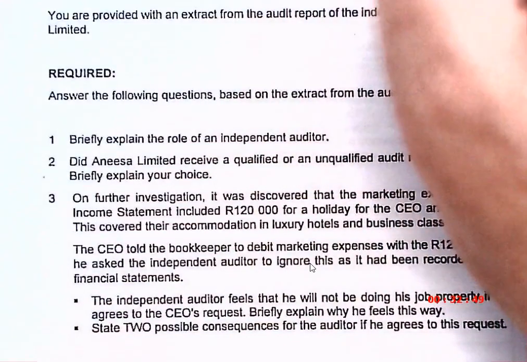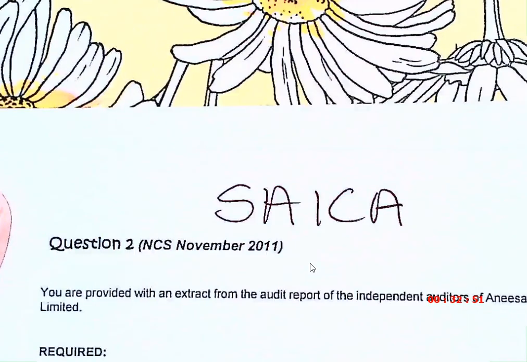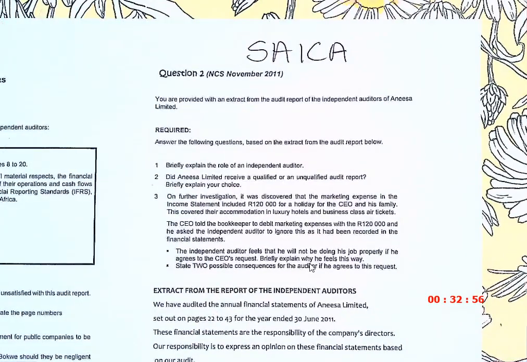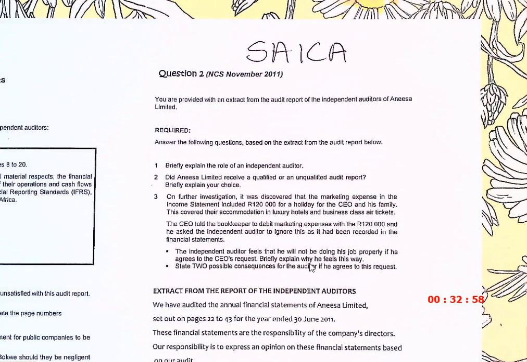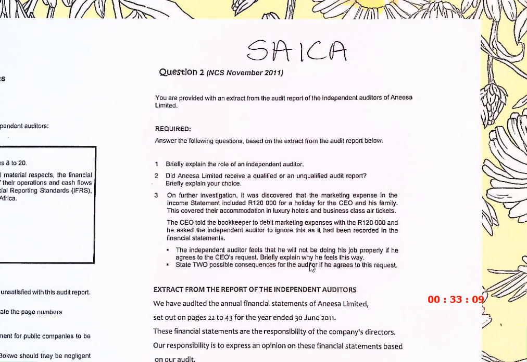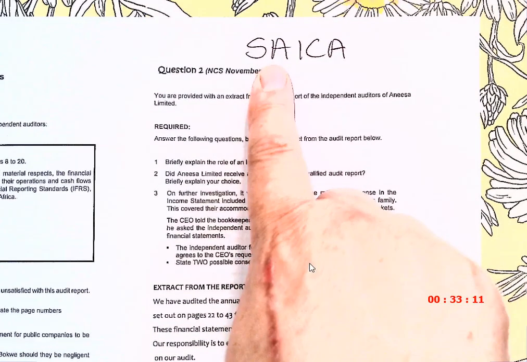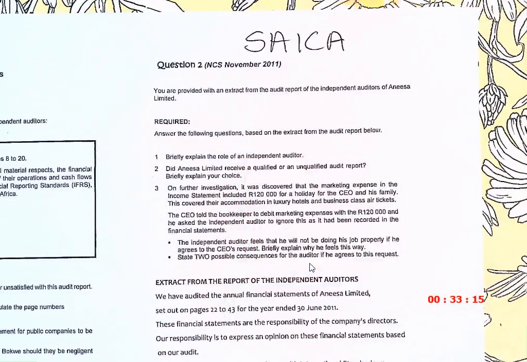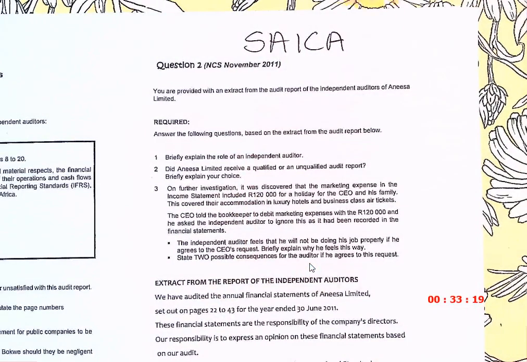SAICA is like when you're a lawyer, you get on the roll of lawyers. And if you're unethical, they can scrap you, meaning you may no longer act as a lawyer. You get that? Now, SAICA is that for CAs. So you can be scrapped and forbidden to act as an external auditor. So they're taking that word CA away from you.